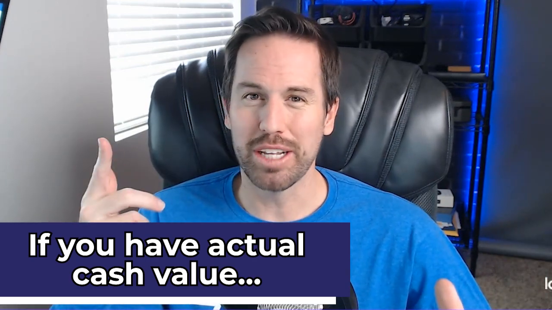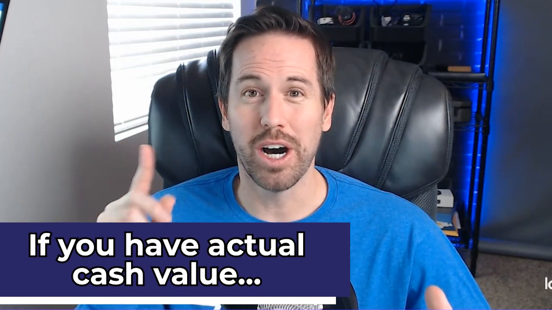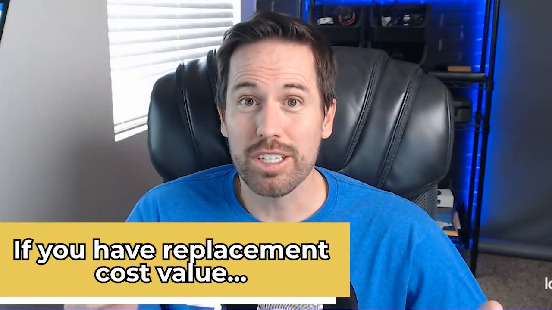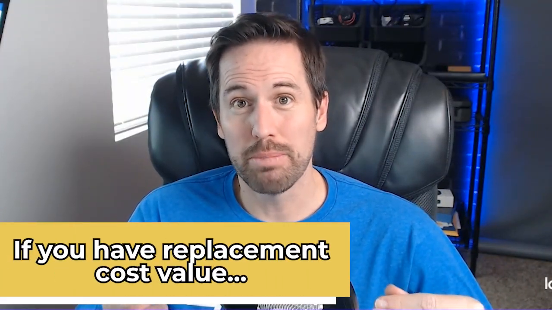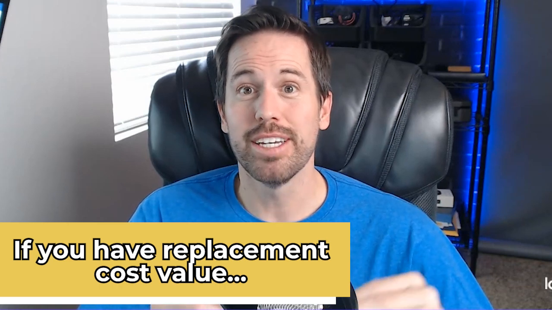So you're probably quickly realizing, oh crap, I don't want ACV, or actual cash value, on my homeowner's policy. Let's talk about this scenario if you had replacement cost value on your insurance policy. So 3 years ago you bought it, it was worth $5,000. Today it's not worth that much, but replacement cost value pays you to go out and replace that with new property today.